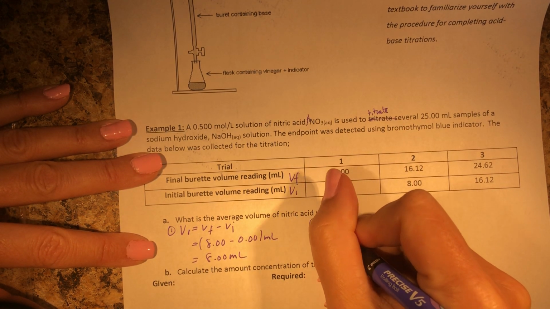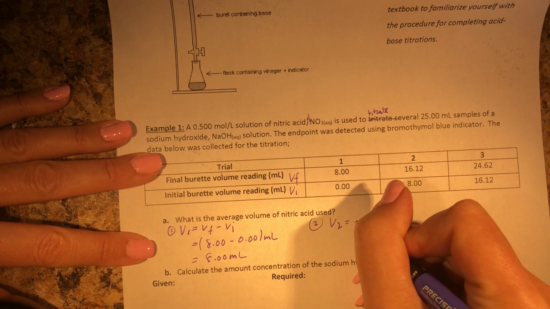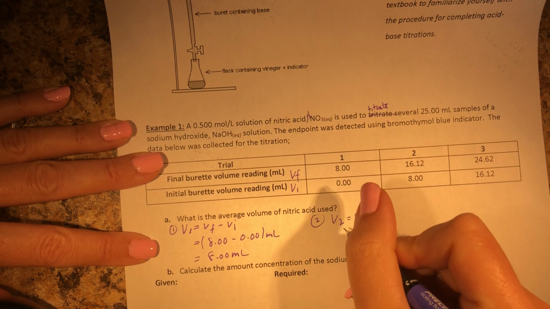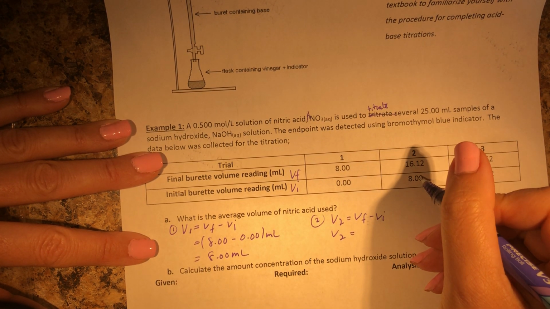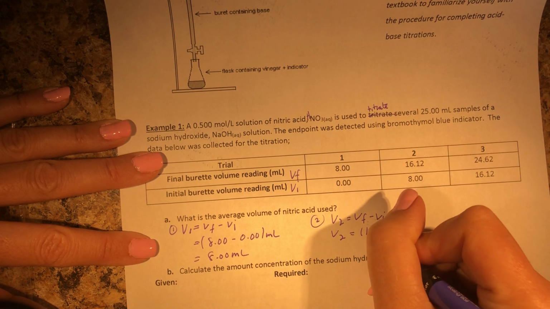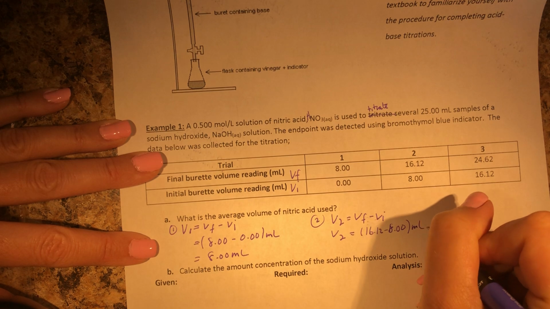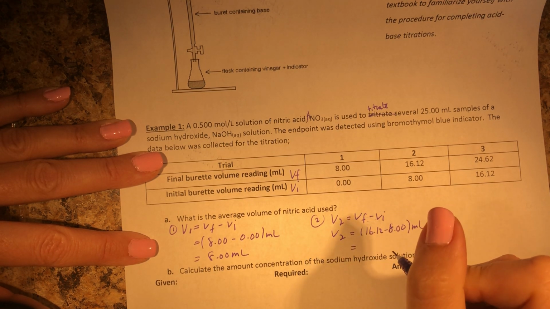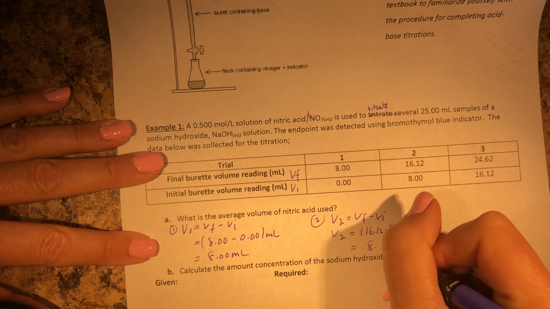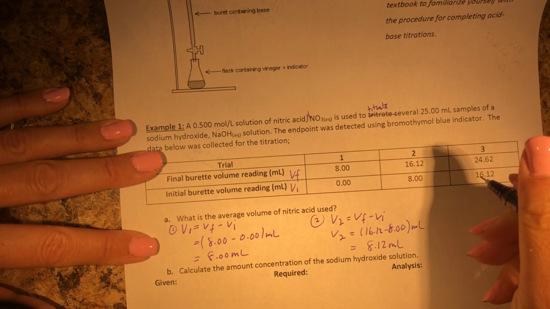And for our second trial, it's going to be the same. It will be 16.12 minus 8 mL, and that would be equal to 8.12 mL.